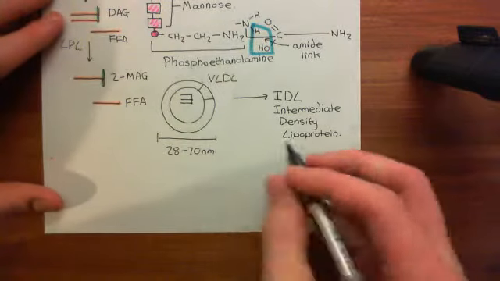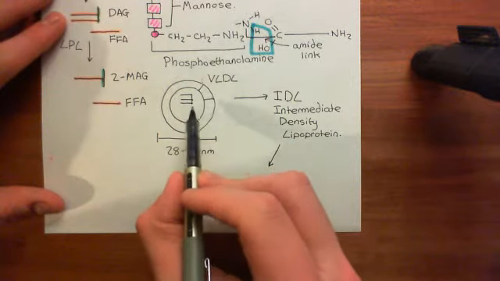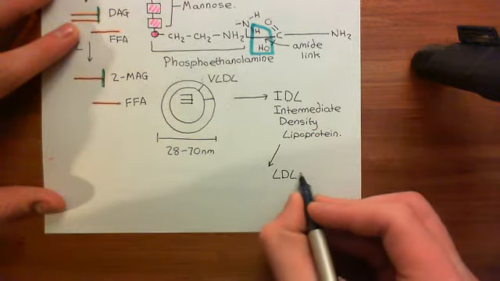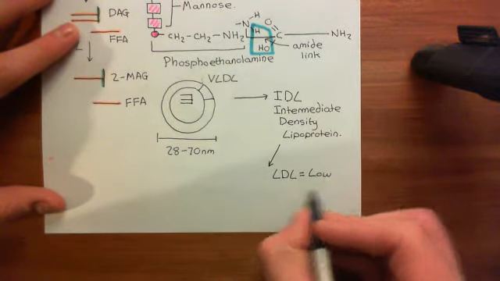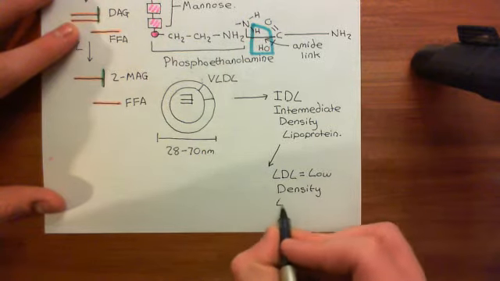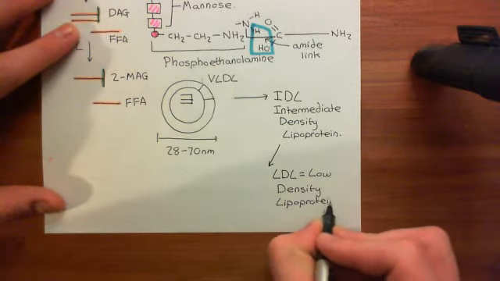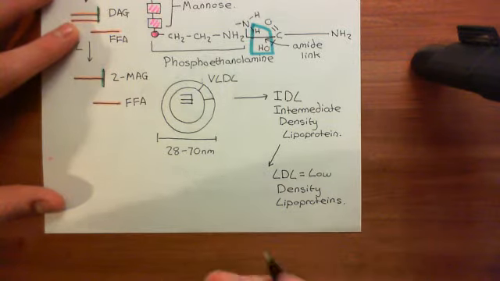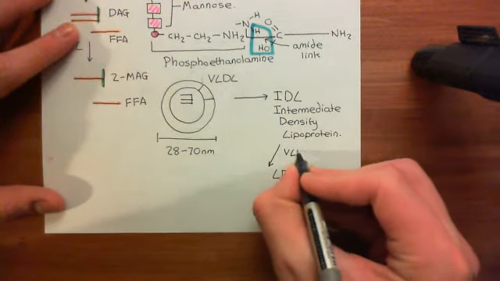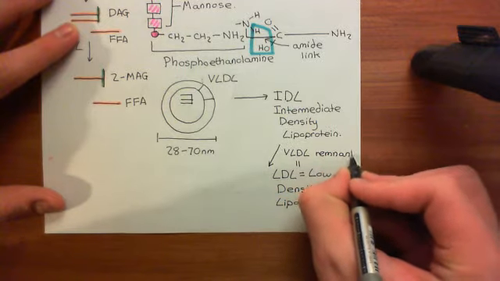It still has some triacylglycerols, but it's smaller and it's on its way to becoming a low-density lipoprotein. The final thing that you end up with once you have given away all of your triacylglycerol molecules is a low-density lipoprotein, or an LDL molecule. So basically, low-density lipoproteins are the very low-density lipoproteins once they have finished all of their useful role. Sometimes they will be called the remnants of VLDL molecules, or VLDL remnants.